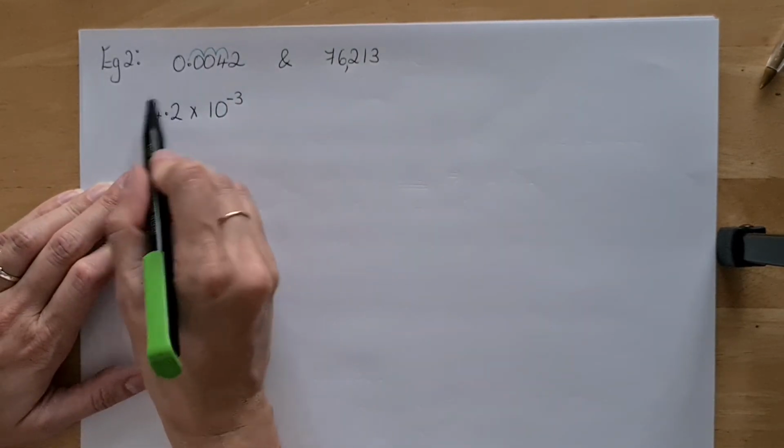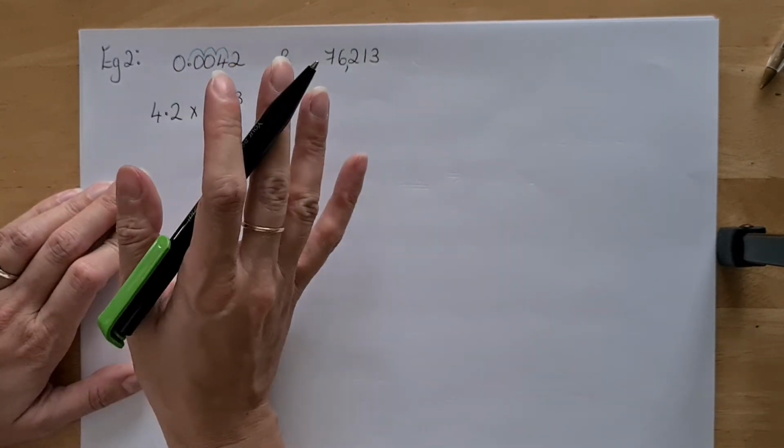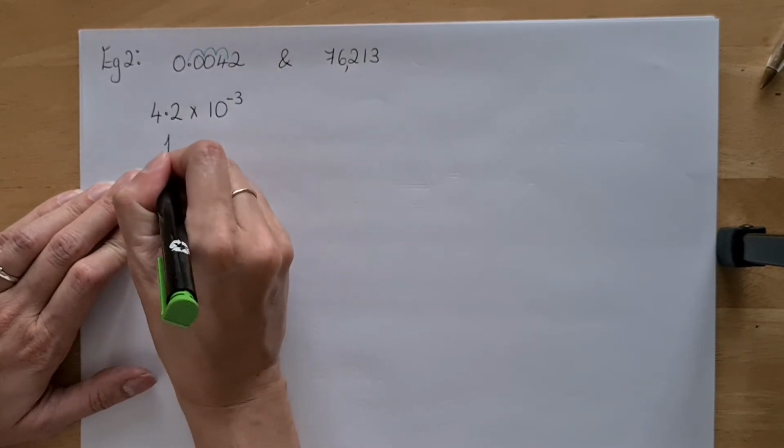Now, when your value for a is 5 or less than 5, you round it down to a 1, so that's going to go down to a 1.